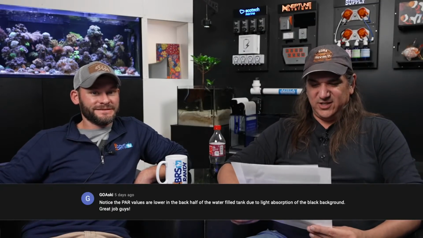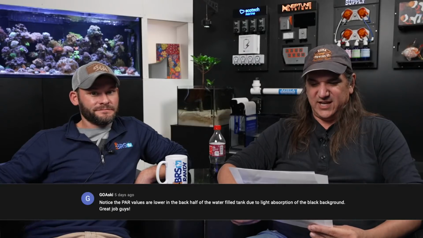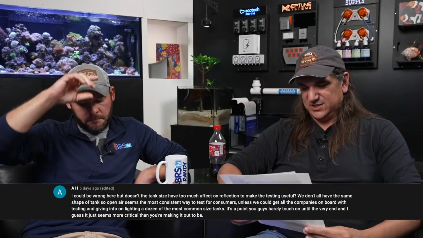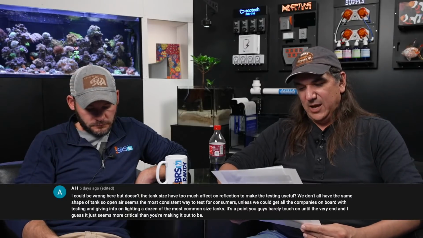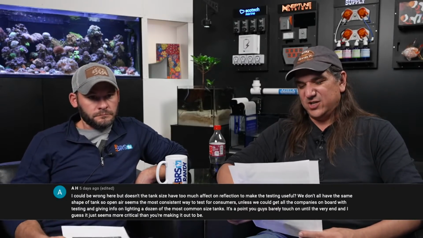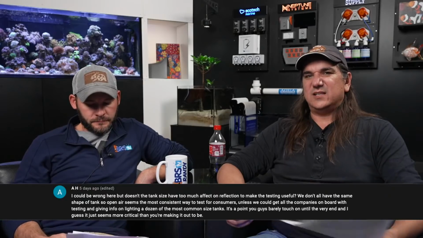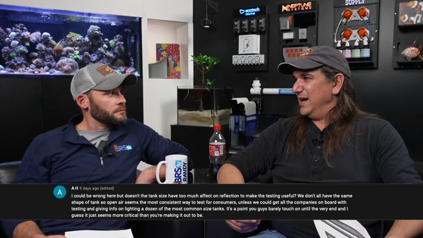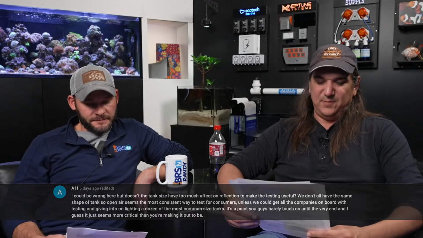All right, so the next one here, I could be wrong, but I don't think the tank size has too much effect on the reflection, or does it have too much to make it useful? We don't have the same size tank. Actually, we kind of already talked about this. So yes, changing the tank size matters, but it doesn't mean we have to go back to the absolute worst option either. Exactly.